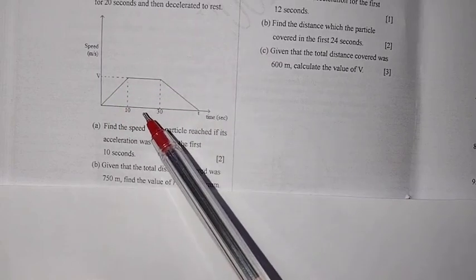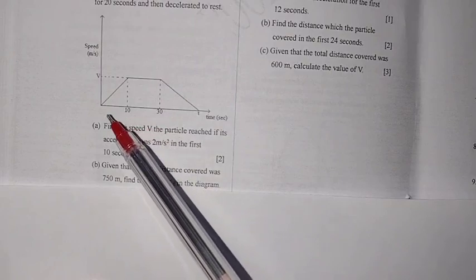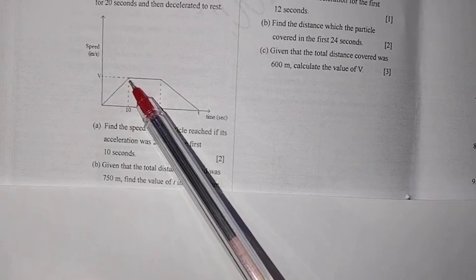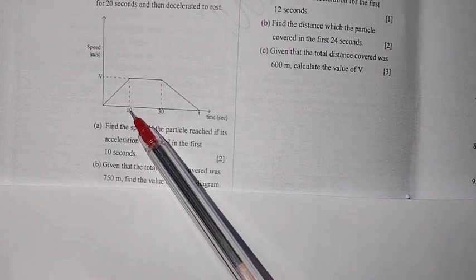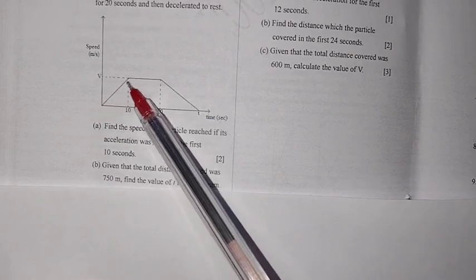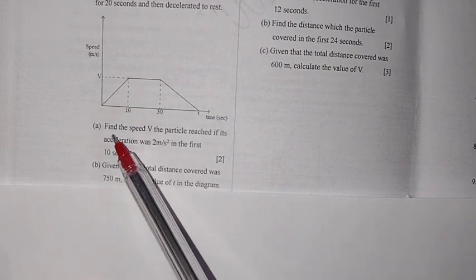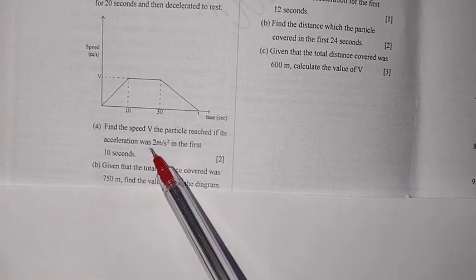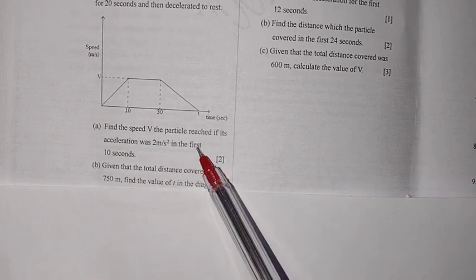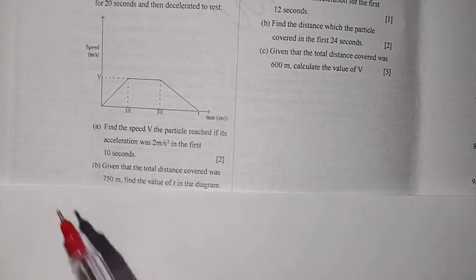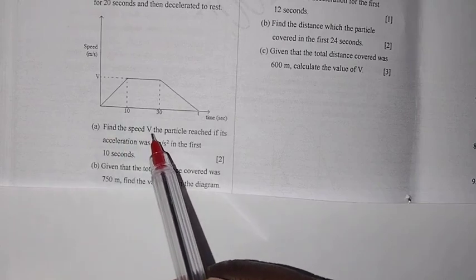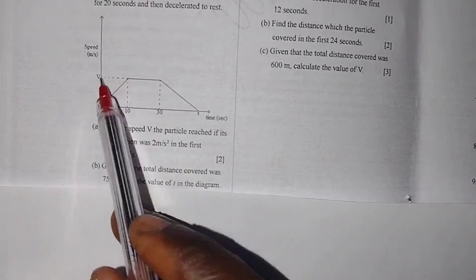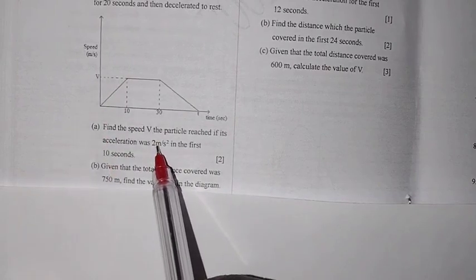Okay, so this particle started off from rest from here and accelerated uniformly for 10 seconds at the speed of v right here, as you can see. So we have question A, find the speed v the particle reached if its acceleration was 2 meters per second square in the first 10 seconds. So they have given you the speed here. Okay, they have given you the speed which is v right here, and you have been given the acceleration from here to here.